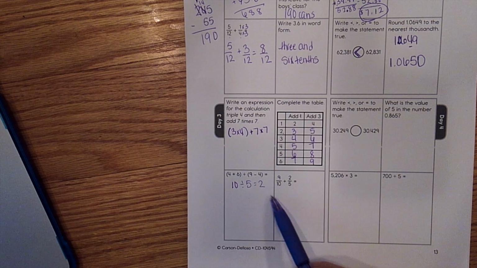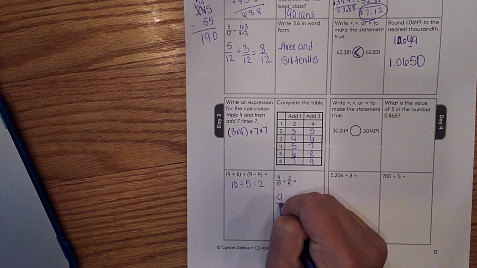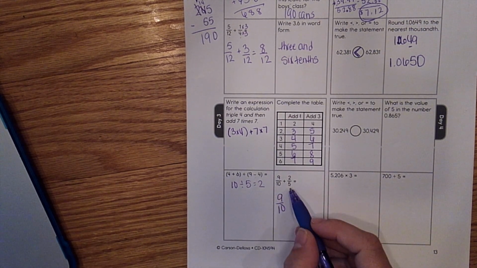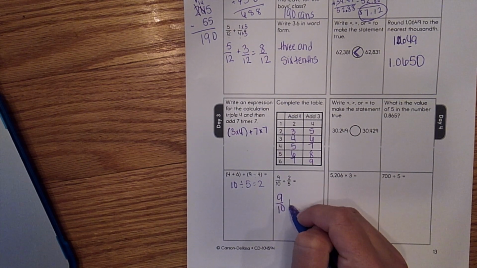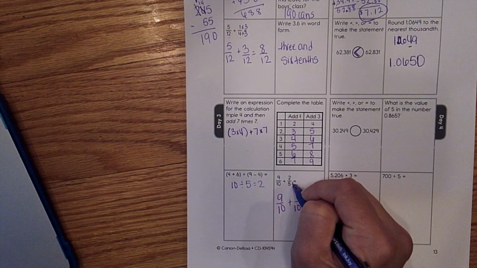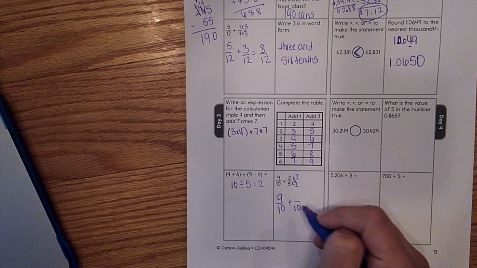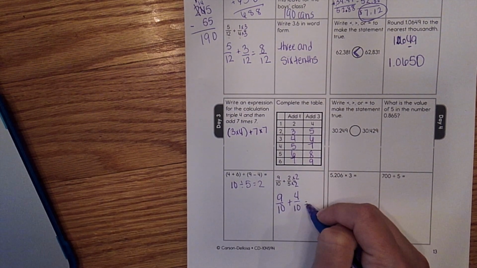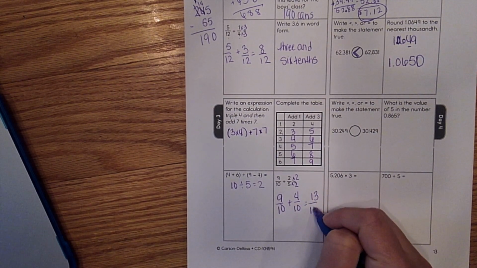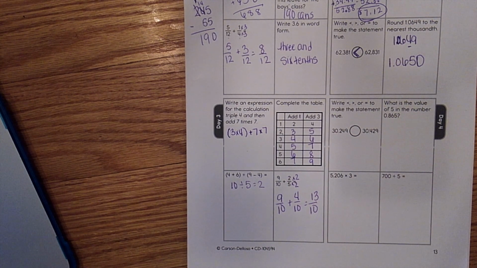Here's another fraction problem. We're going to keep the 9 tenths because I can count 5, 10. I can get to 10 by multiplying by 2, so that means the top has to be multiplied by 2, and I get 13 tenths. I know a lot of you will say that's an improper fraction. There's nothing improper about it. It just has a numerator larger than the denominator, which means that it's greater than 1.